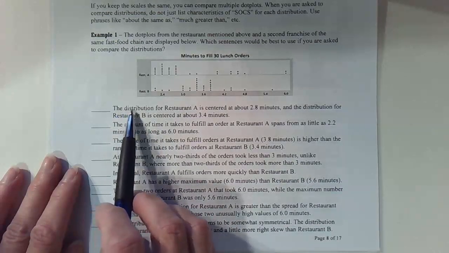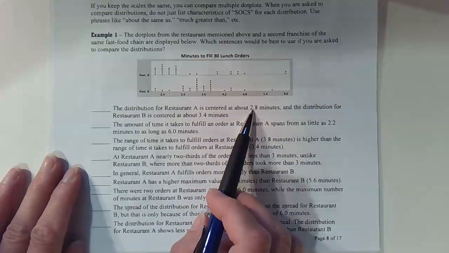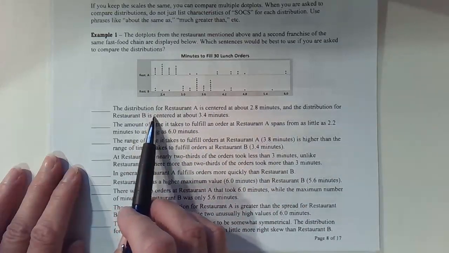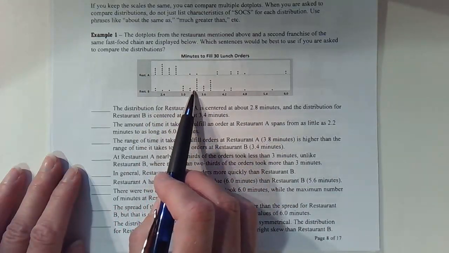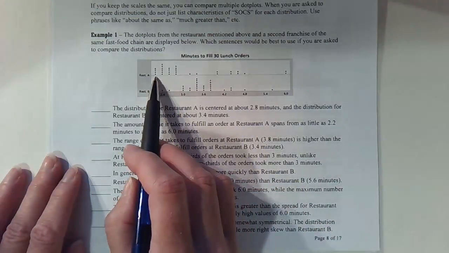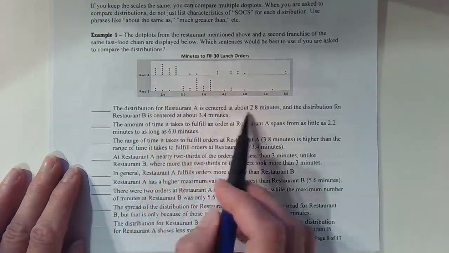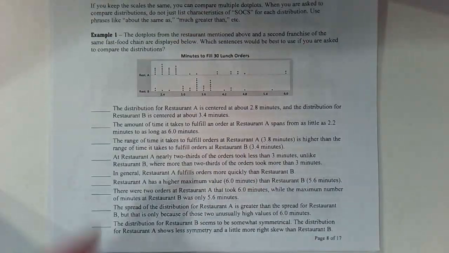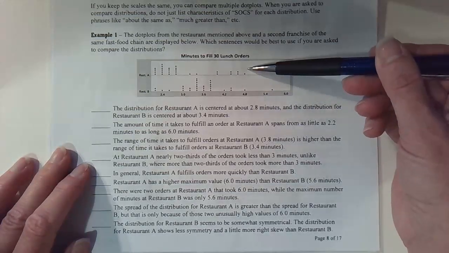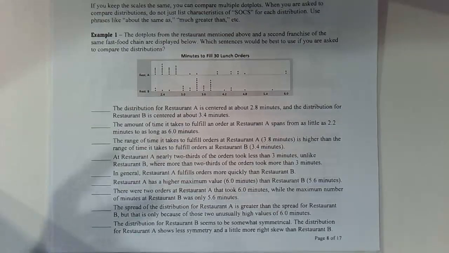So the first one says the distribution for restaurant A is centered at about 2.8 minutes. So 2.8 would be right about here. The distribution for restaurant B is centered at about 3.4 minutes. Those are both true statements. If I look at this again, I might actually say that this one is more like 2.7, 2.6 or 7, but assuming the 2.8 is correct, that's a true statement, but you're not comparing. You just said this one's centered at 2.8, this one's at 3.4. So even though it's a true statement, I probably wouldn't use that one.